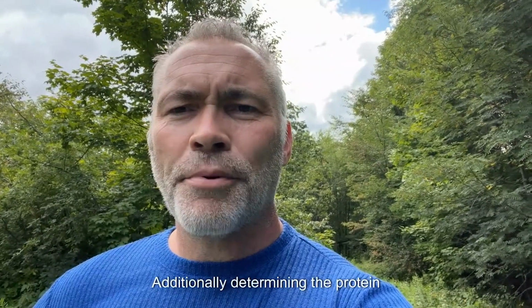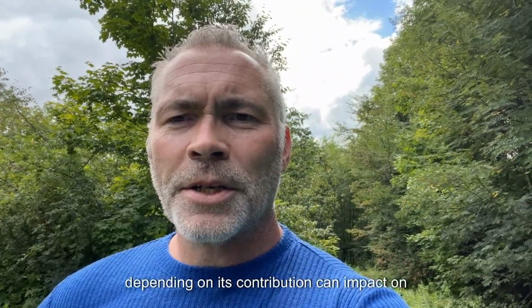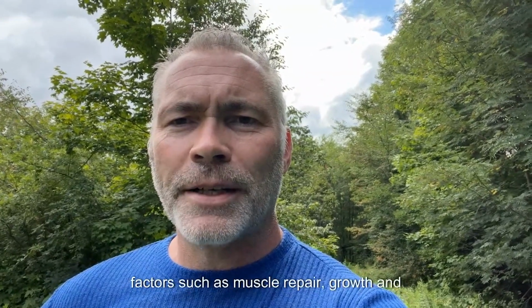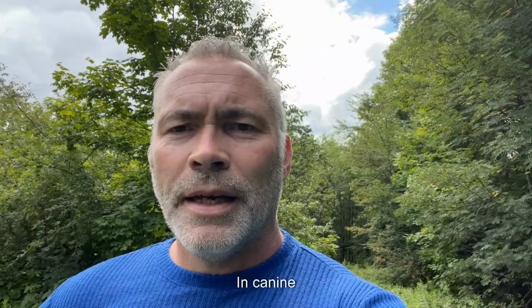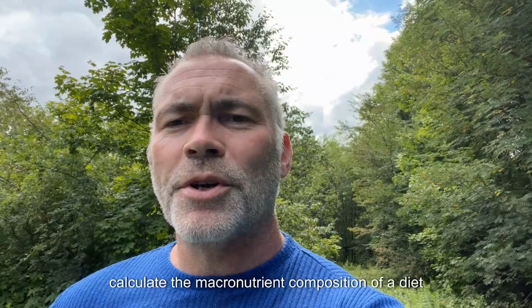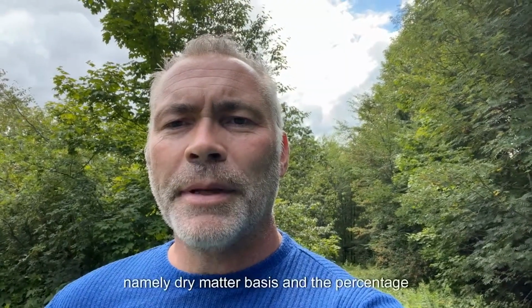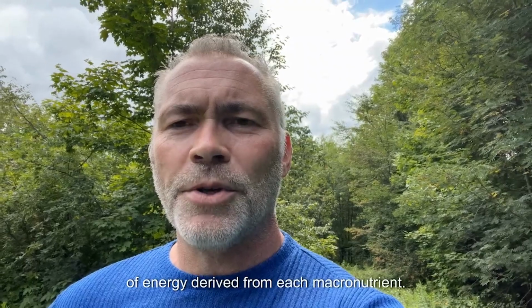Additionally, determining the protein content of a diet is beneficial, as depending on its contribution, it can impact factors such as muscle repair, growth and immunity. In canine nutrition, two methods are commonly used to calculate the macronutrient composition of a diet, namely dry matter basis and the percentage of energy derived from each macronutrient.